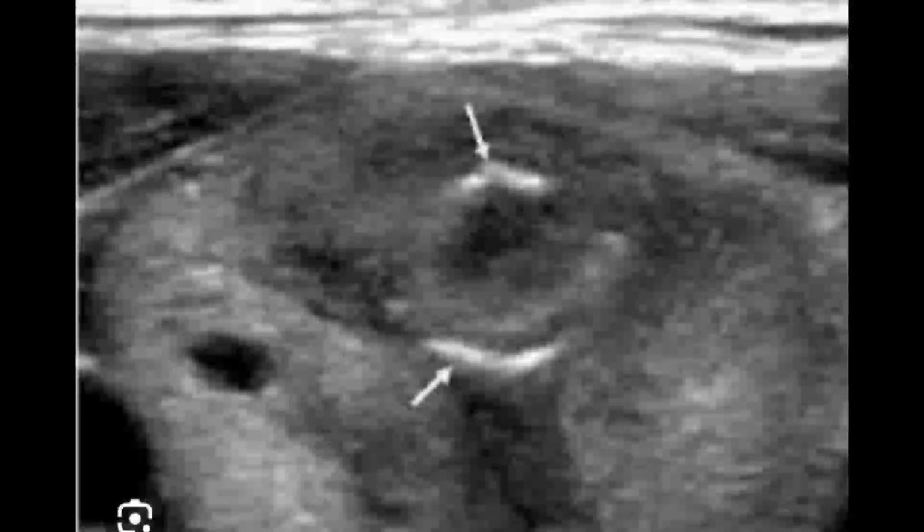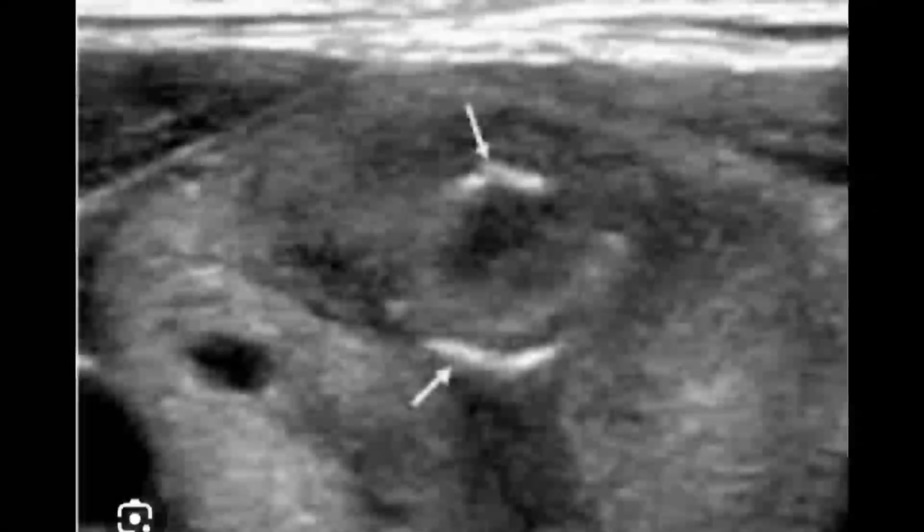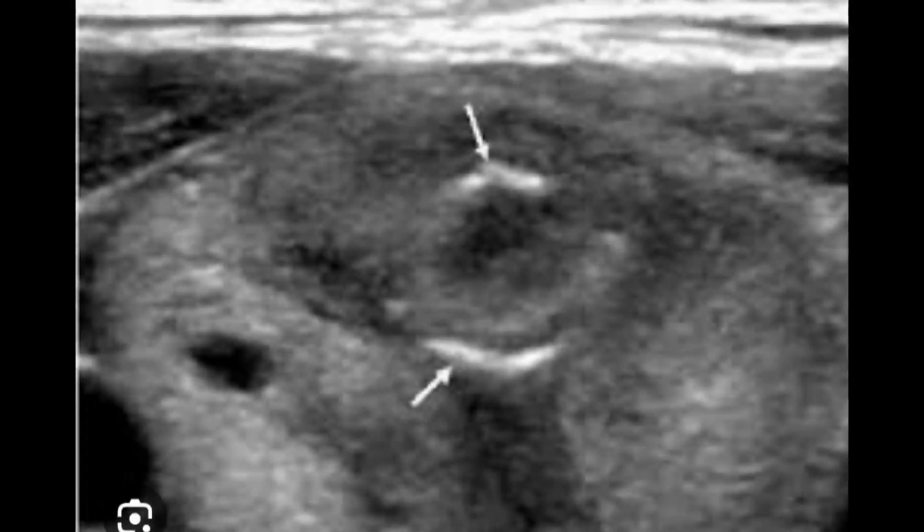For better understanding, if you see more slides, you will be able to pick up the points and it will be retained in your minds. If you see these images time and again, you will be able to retain all this information in your brain, and whenever it is needed, you will be able to produce it. So this is a peripheral eggshell calcification, and this is a characteristic feature for a benign lesion of the U2 classification.